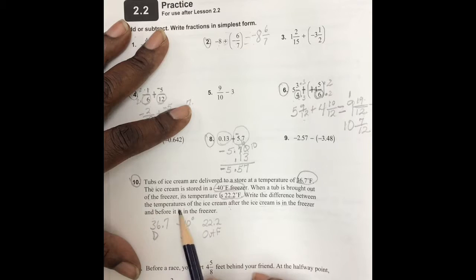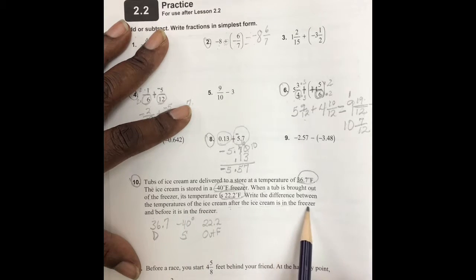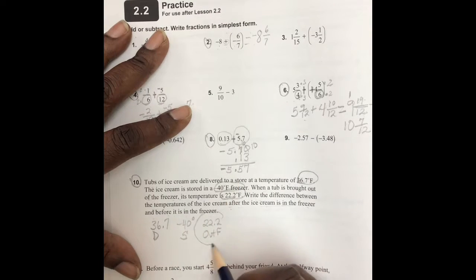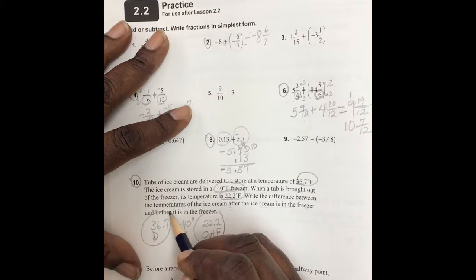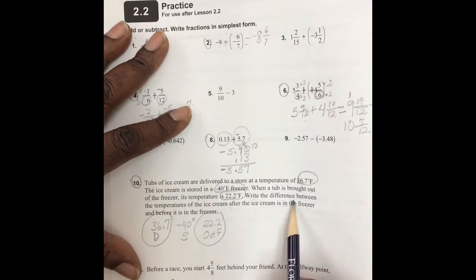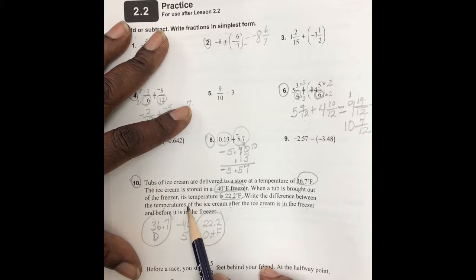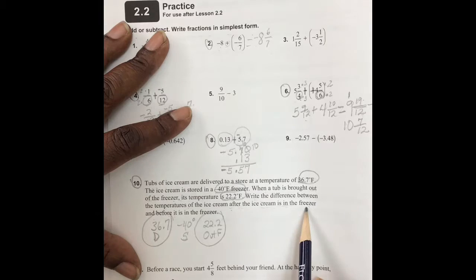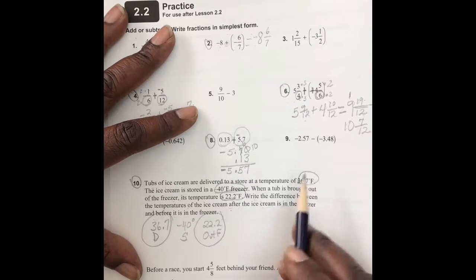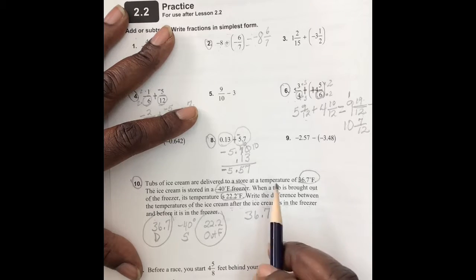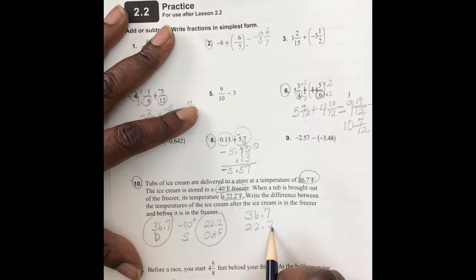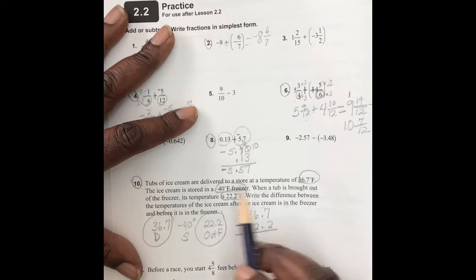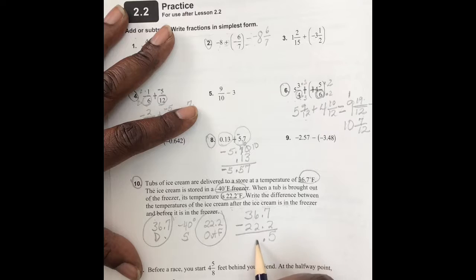So write the difference between the temperature of ice cream after the ice cream is in the freezer and before it is in the freezer. So here it is after the freezer, and here it is before the freezer. Let's see. Write the difference between the ice cream after the ice cream is in the freezer and before it is in the freezer. All right, let's take a look. So this is before, and they ask for a difference. All right, so that's before, this is after.